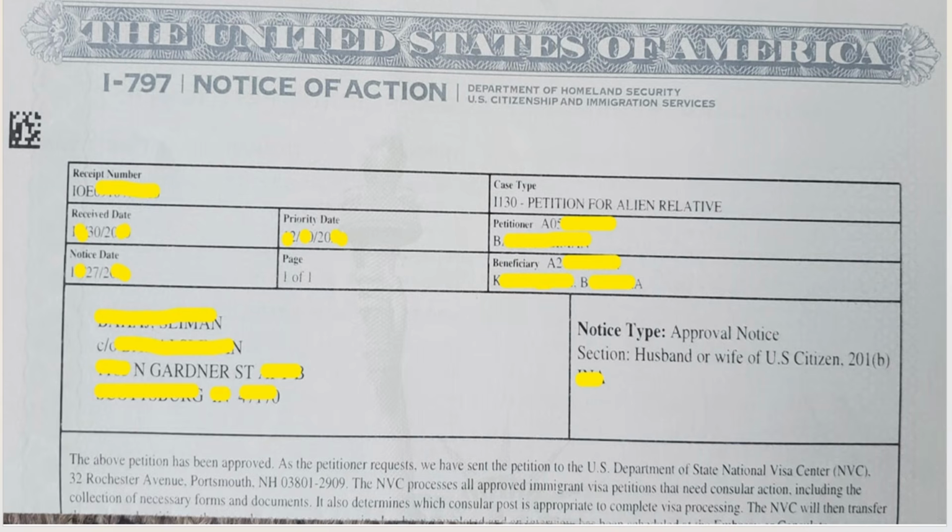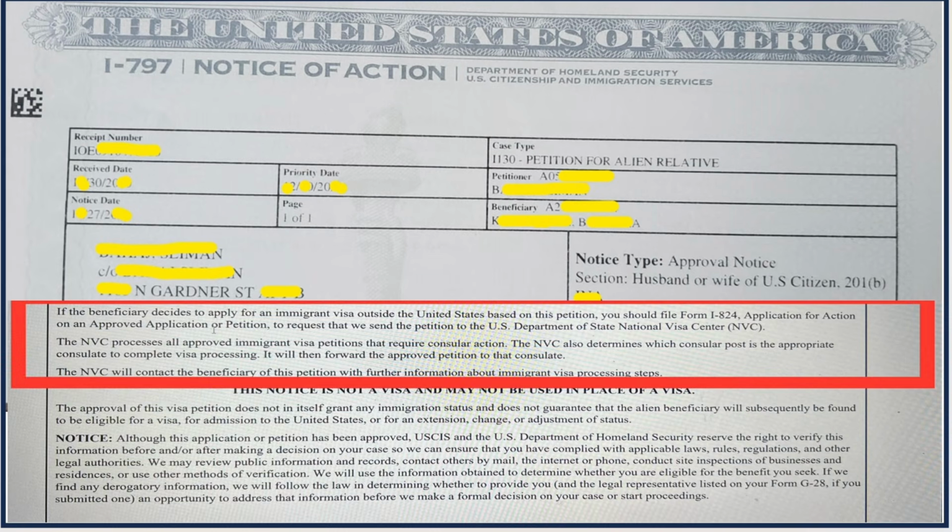One thing I want to mention right here is very, very important because a lot of people miss it. Make sure when you receive your I-797 approval notice, you read the bottom.